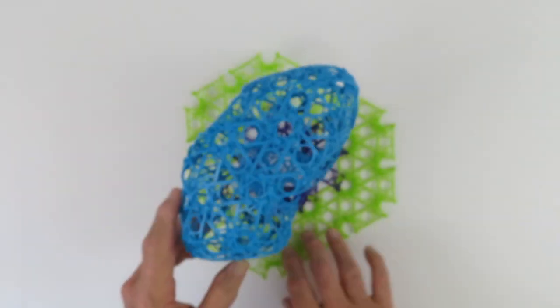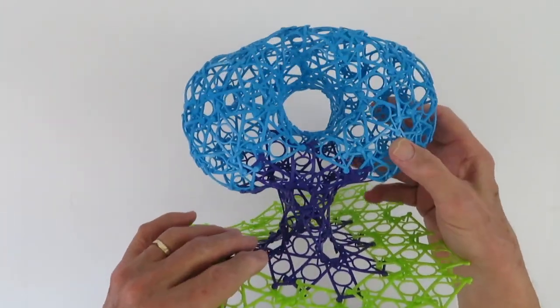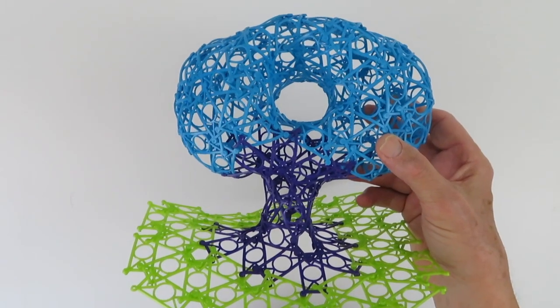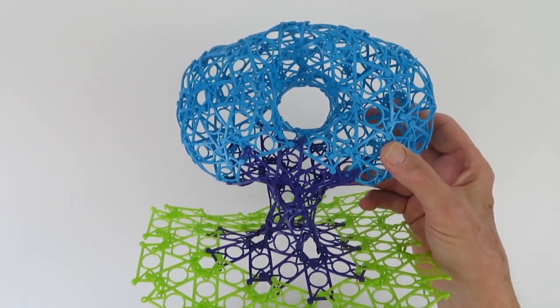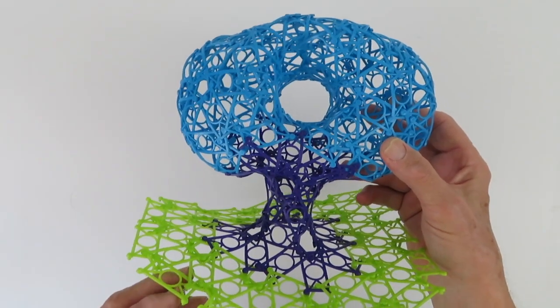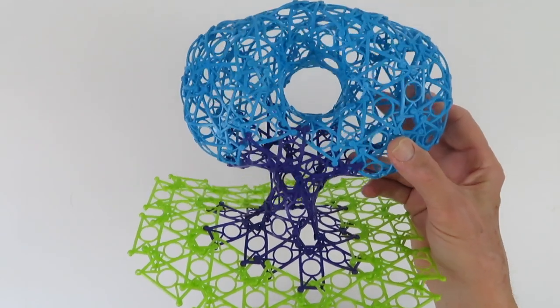So here's another toroidal object sitting on a short pipe attached to the ground state. The object is in the light blue, the ground state is in green, and the interface pipe is in purple.